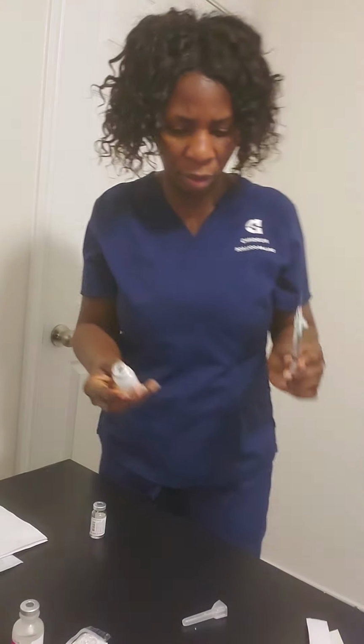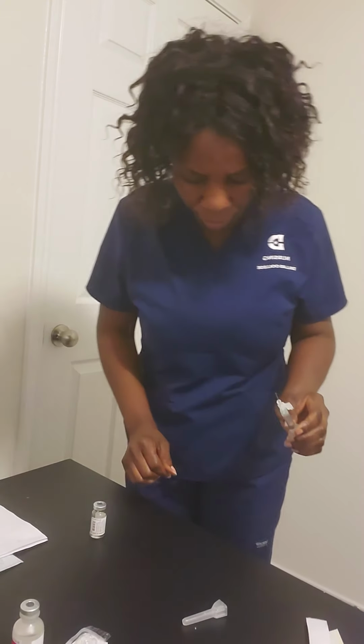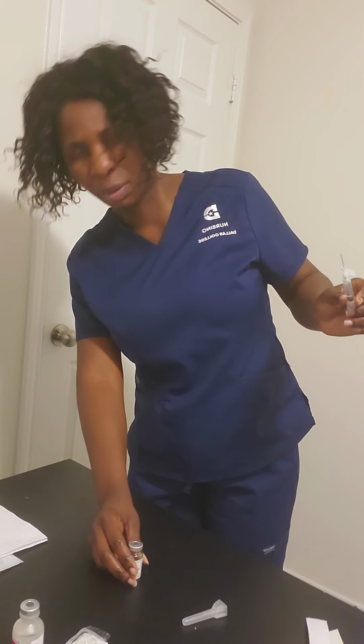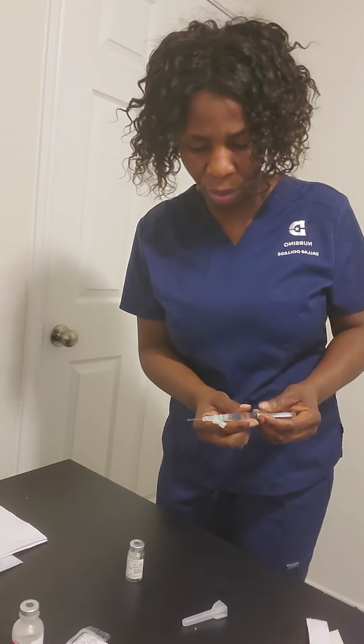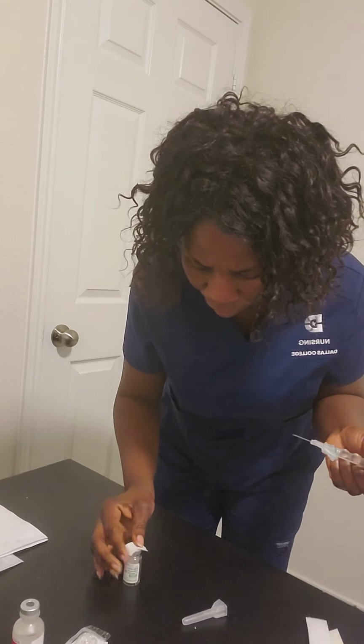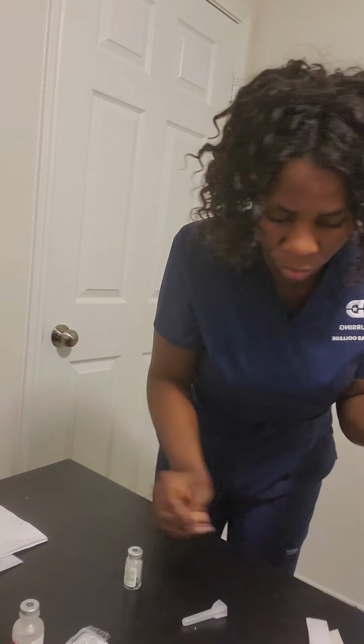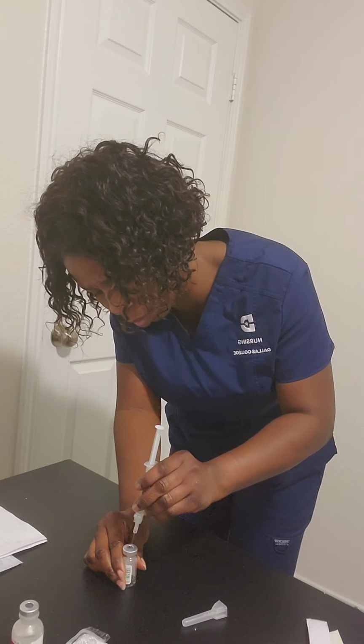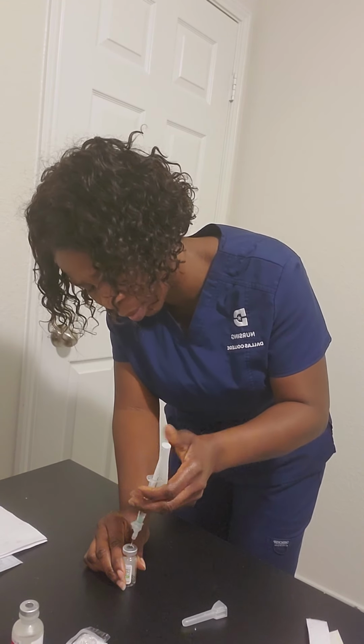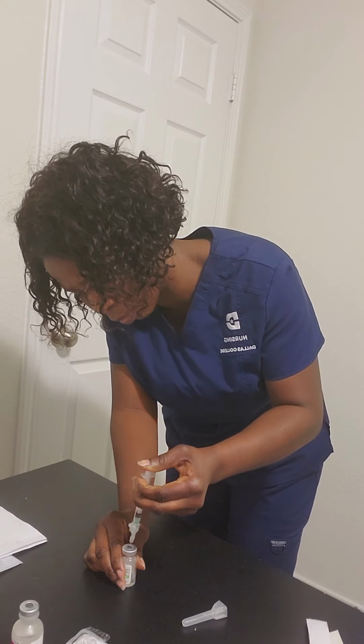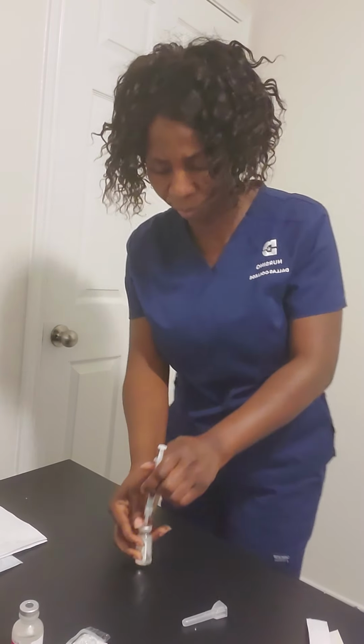I've been able to draw 2.5 ml of sterile water. So I'm going to keep that here by taking the ceftriaxone. I'm going to wipe again. So I'm going to drop the water straight into the ceftriaxone. So I've been able to drop the water into the ceftriaxone.